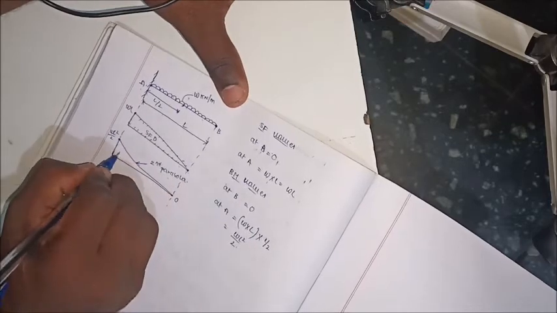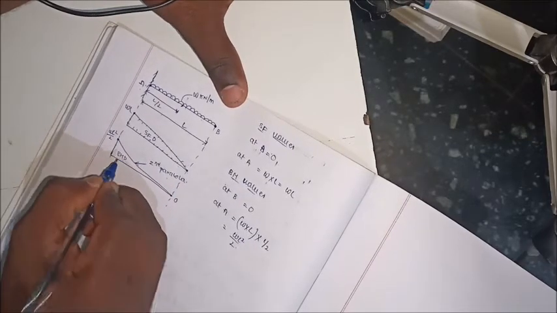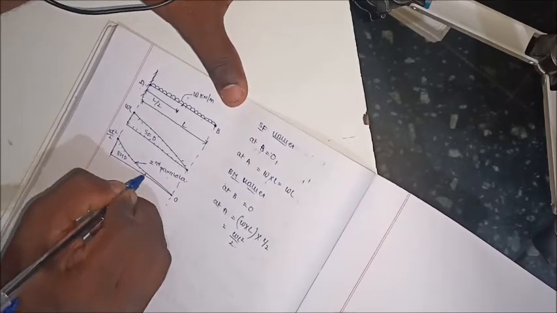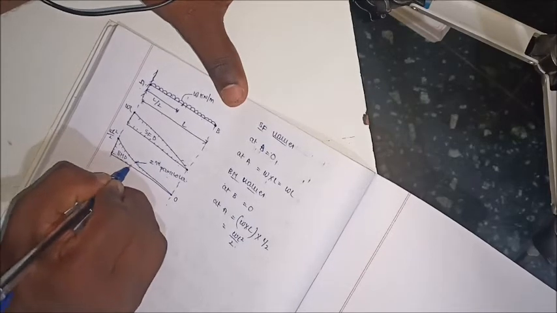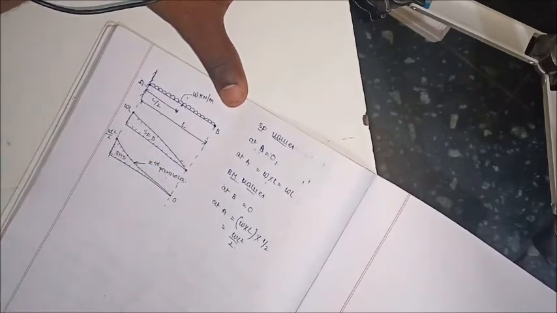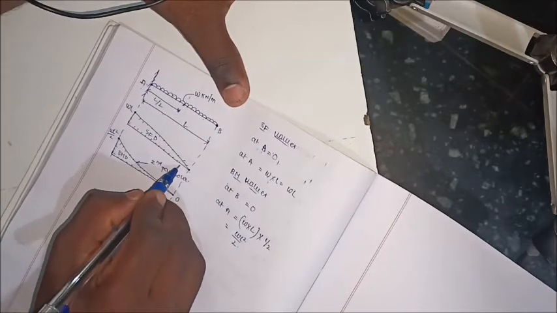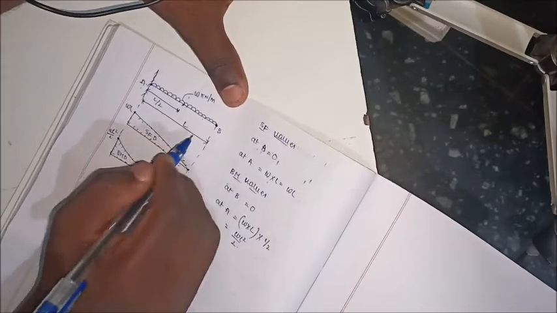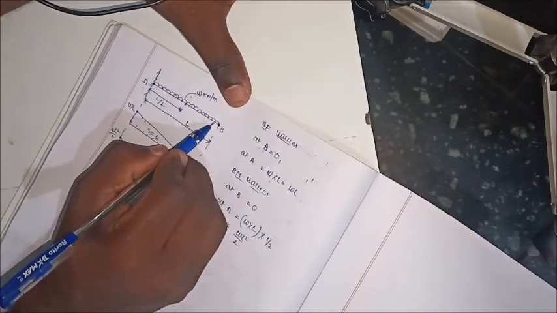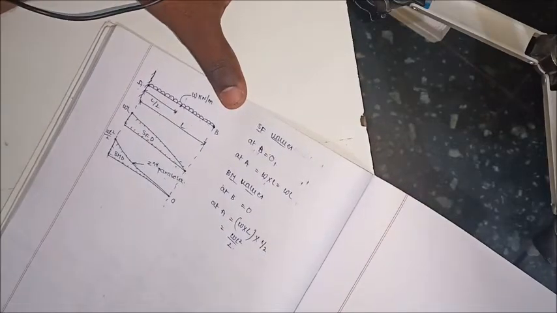This is the BMD, bending moment diagram. These are the shear force and bending moment diagrams for the UDL on the cantilever beam.